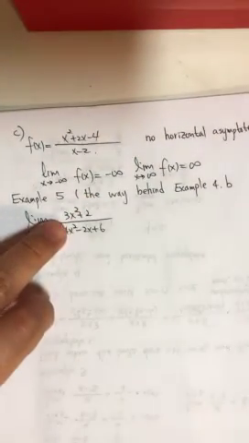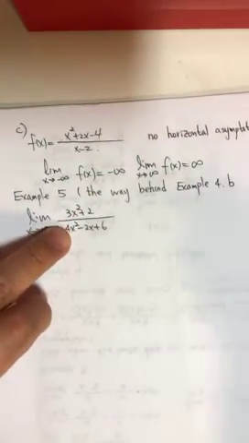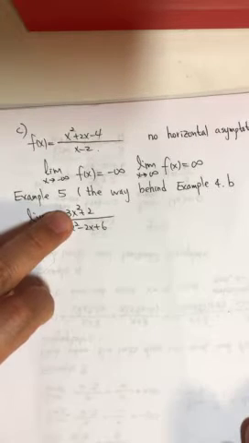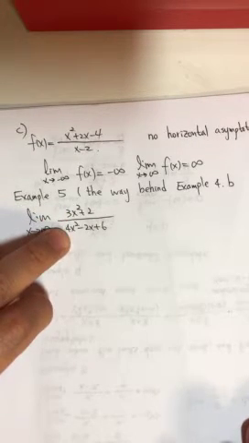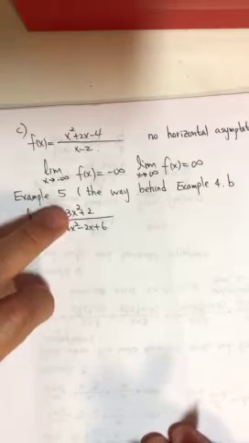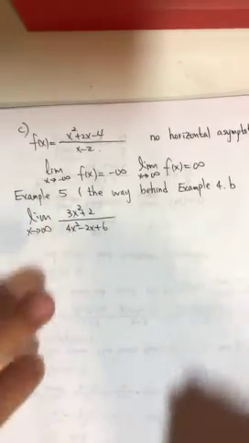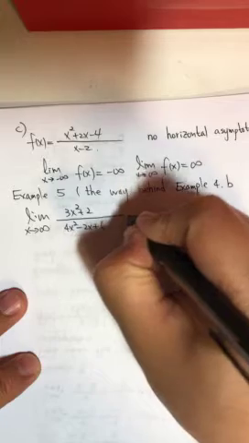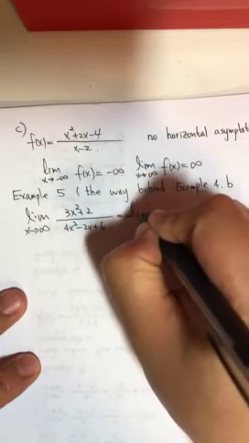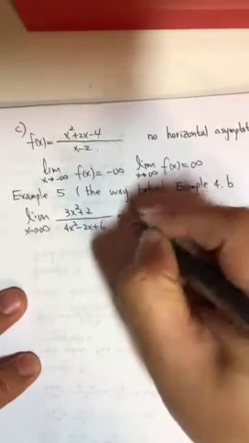I'm going to divide the top and bottom by the highest degree. What's the highest degree? Obviously this is a quadratic equation. The numerator is a quadratic equation, so I am going to divide it by x to the second power. So let's go ahead and divide your top and bottom by x squared.